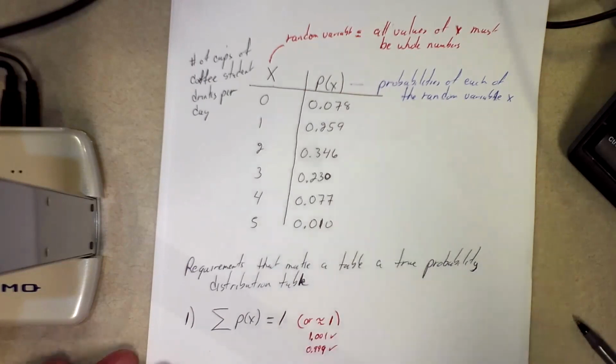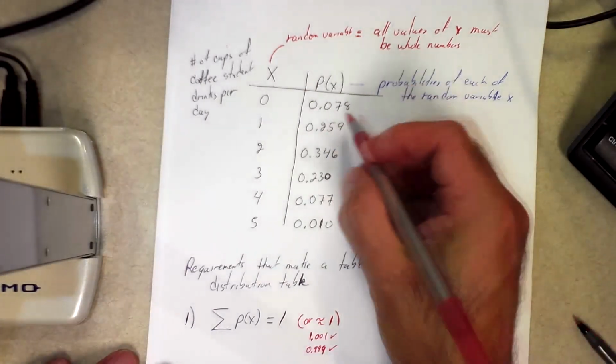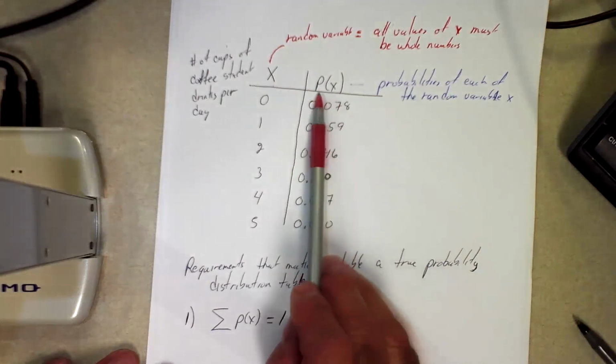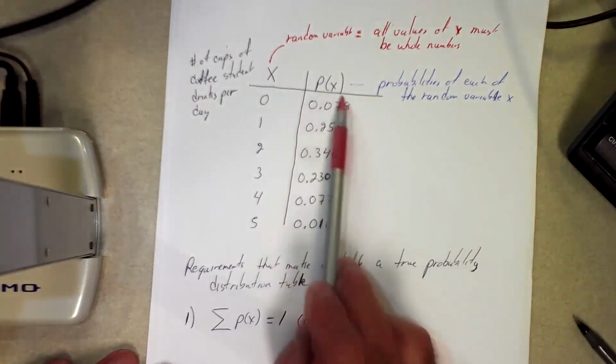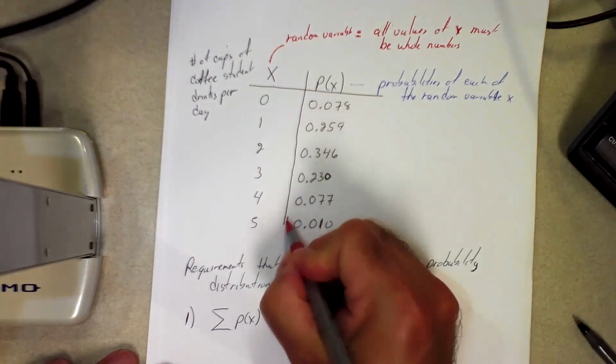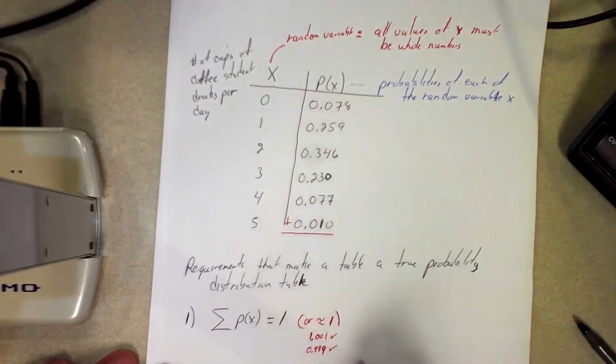So what you do is make sure that you add this whole entire column of your P of X. This sum has to be 1 or 1.001 or 0.999, right?